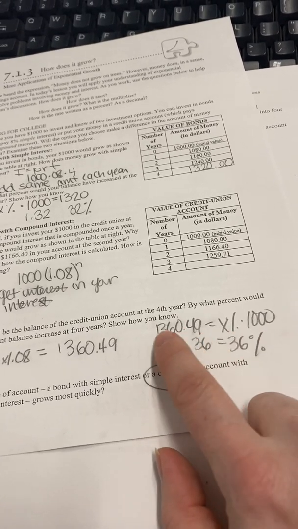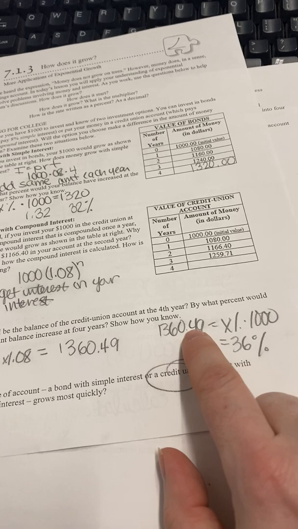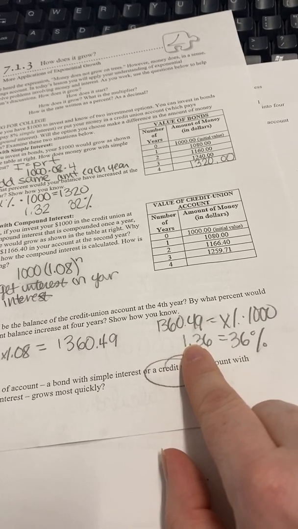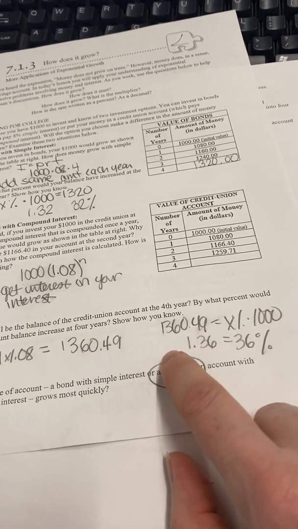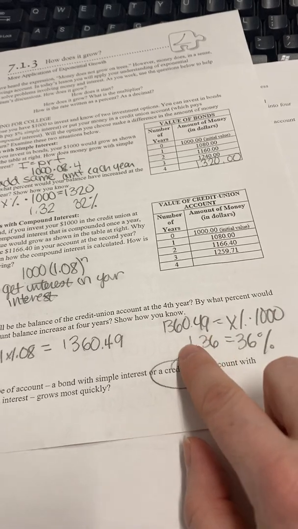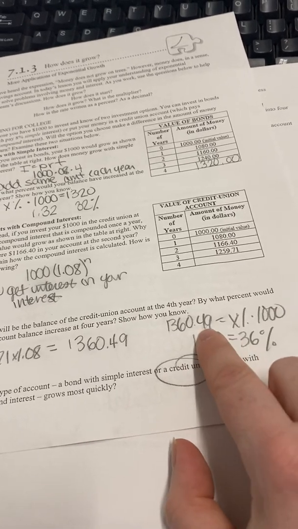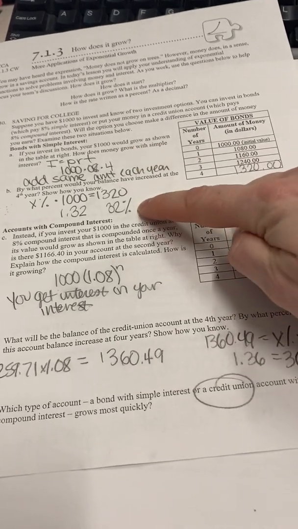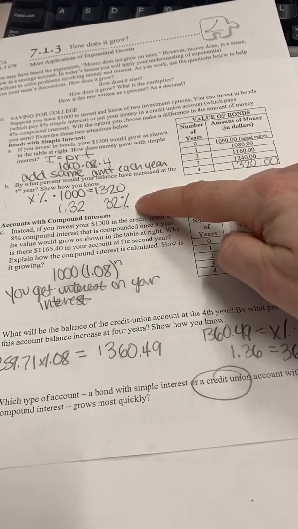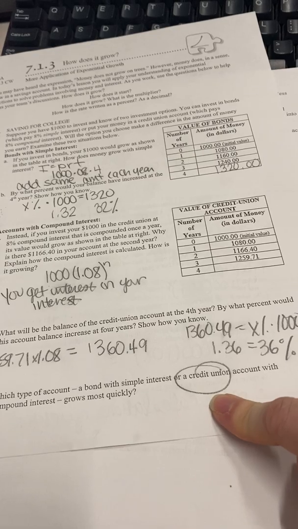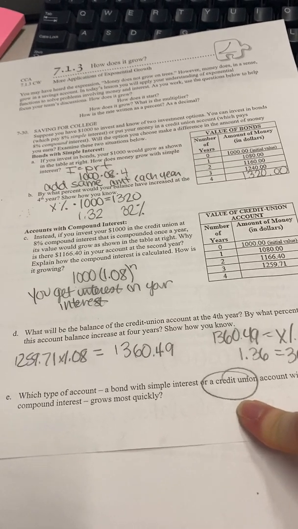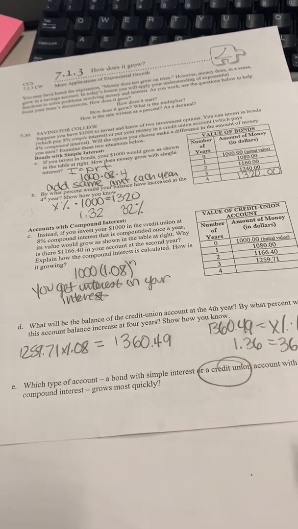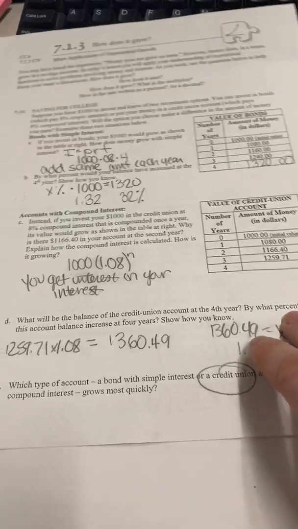Well, 1,360.49 divided by 1,000 gives you 1.36. Again, the 1 is the 1,000, so it increased 36%. So on the simple interest, it was a 32% increase in the 4 years, and in compound interest, it was 36. So which type of account would you want? The credit union, because it's going to grow more quickly.